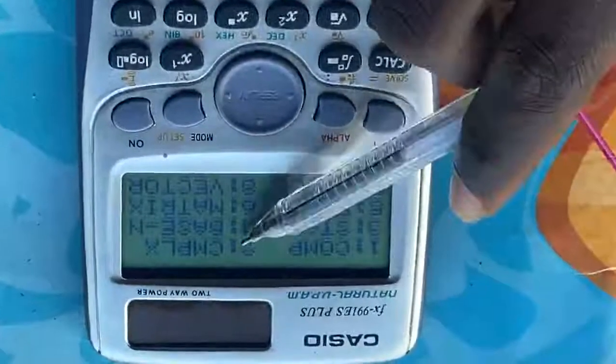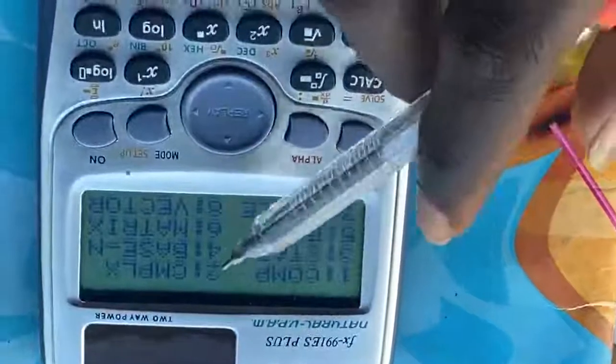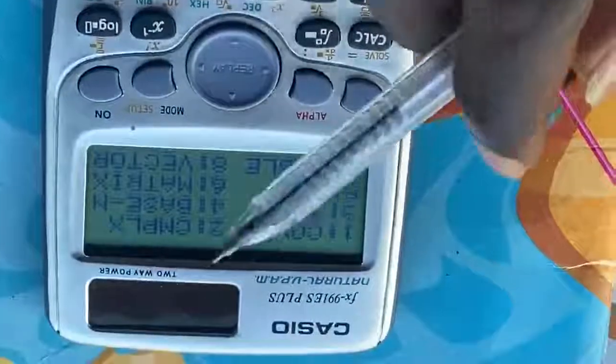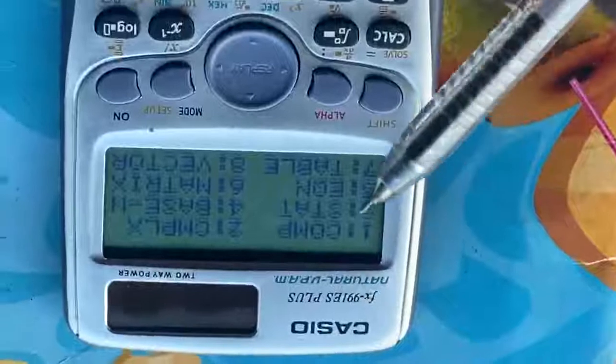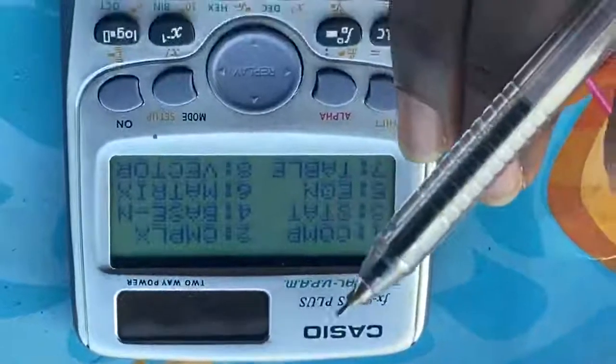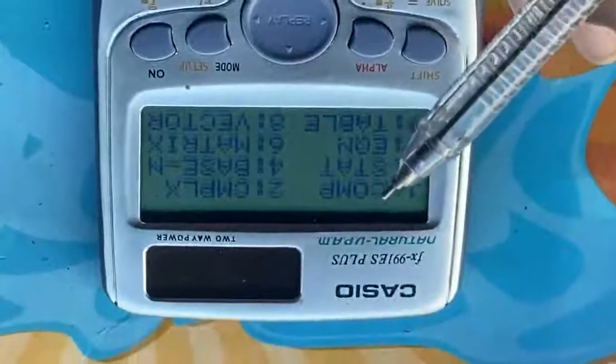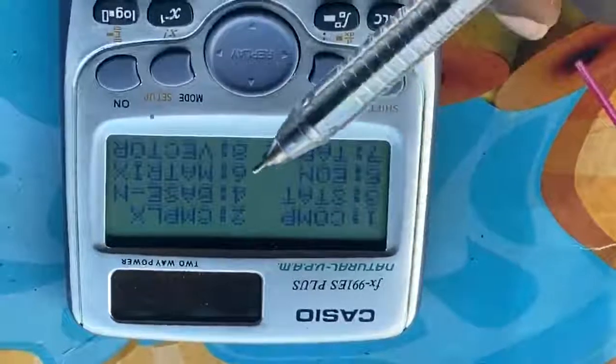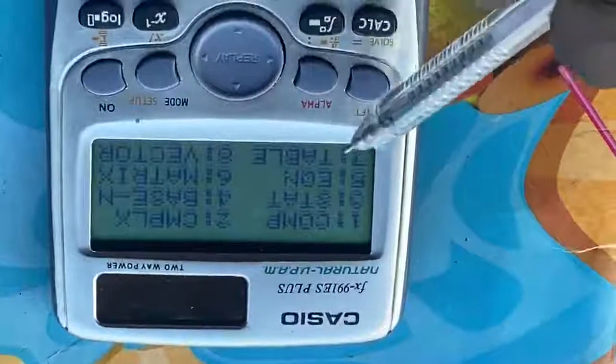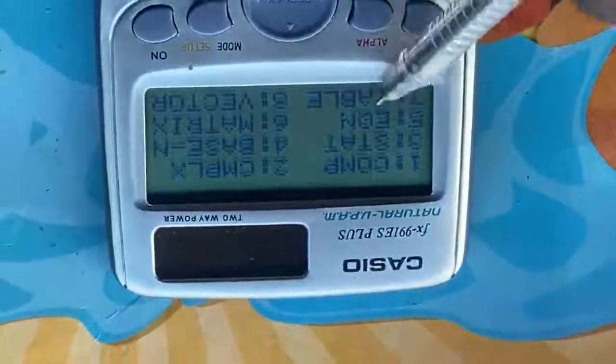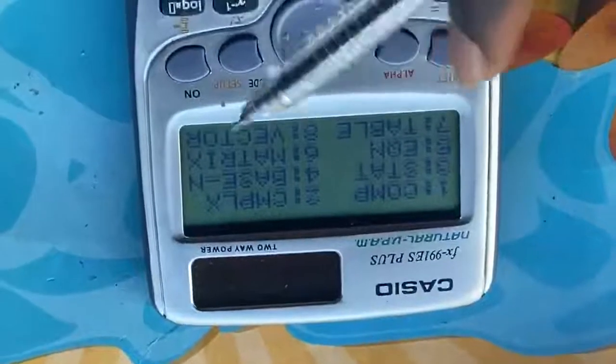And 6 is the button for matrix. I think you all know what a matrix is. How will I put it now? It is just like numbers arranged side by side, horizontally and vertically, for you to solve. So this number 7 here is the table, used to arrange functions on the table.